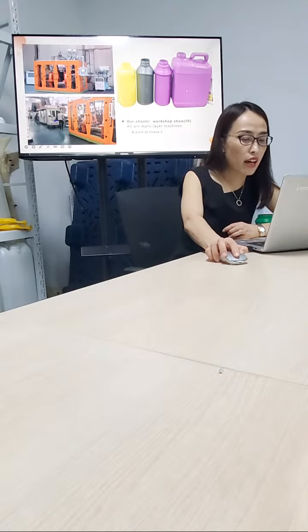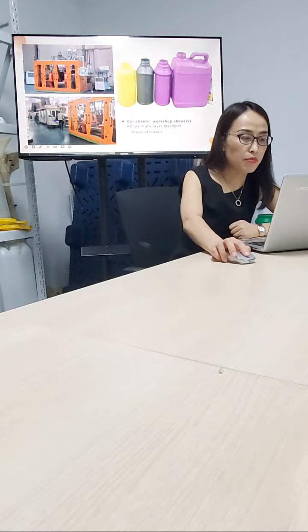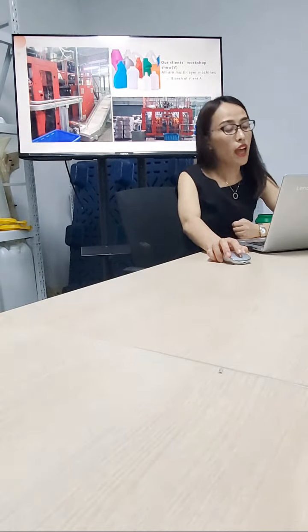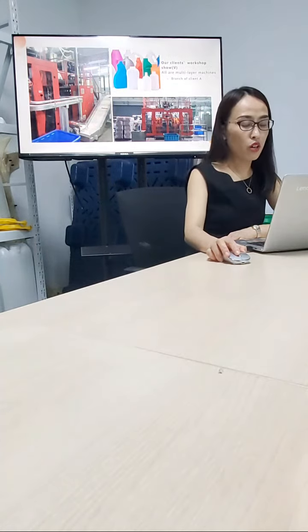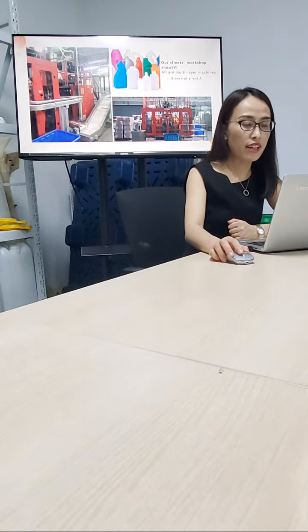And this one is our client's workshop. We show you this multi-layer machine, used to produce these agriculture bottles of about 1 liter and 5 liter. This machine is with a bent arm clamping system. In this photo, you will find one red machine. This machine is multi-layer as well, for daily chemical bottles.